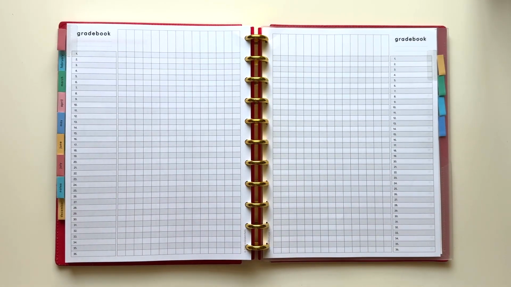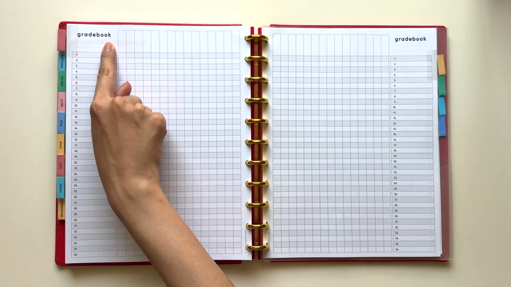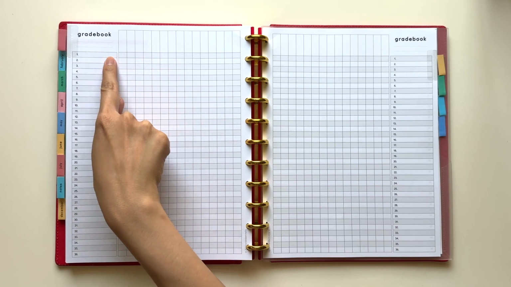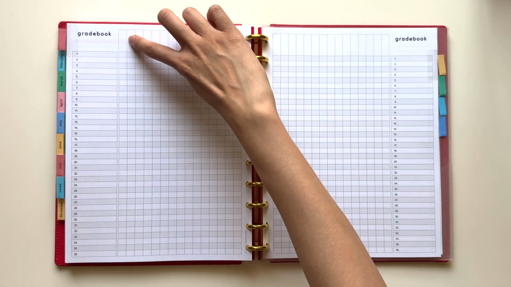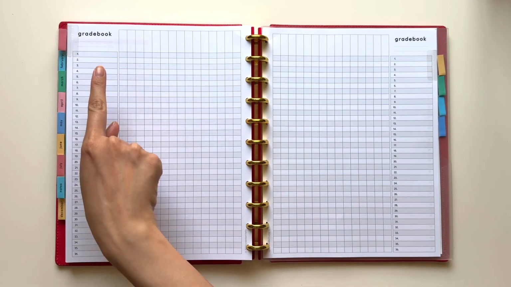And then lastly, we have the gradebook section. Here there is space for up to 36 students. Hopefully you don't have more than 36. And there's also a space to mark the class or the semester. And then each row is alternating in that lightly shaded gray to make it easier to track the row. And there are 15 columns for assignments on each page.